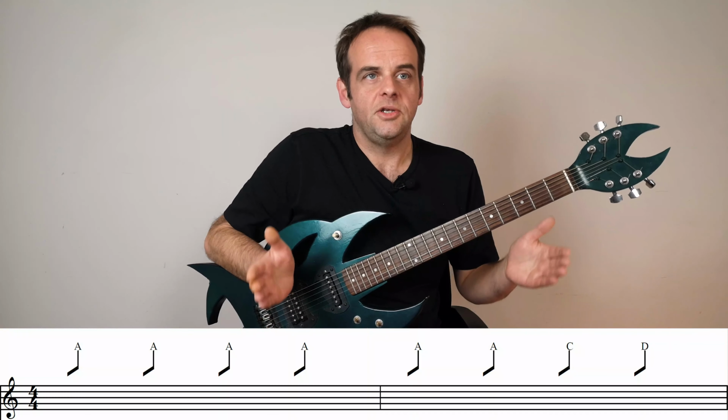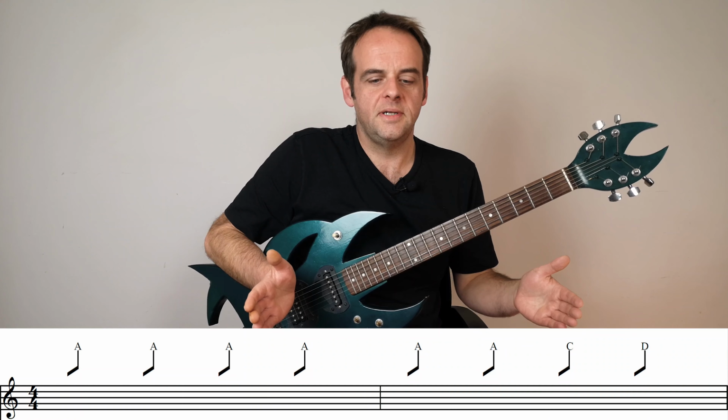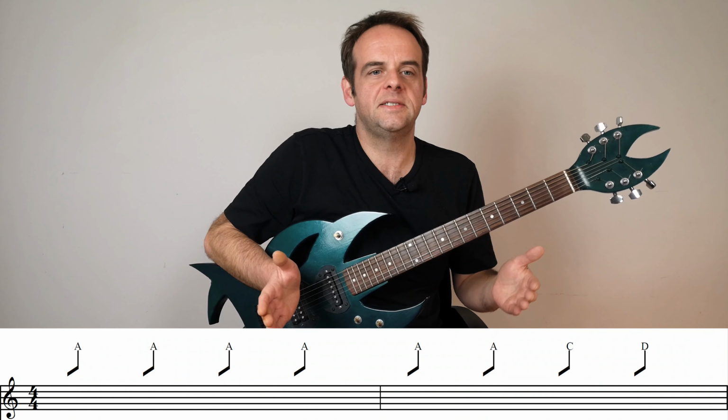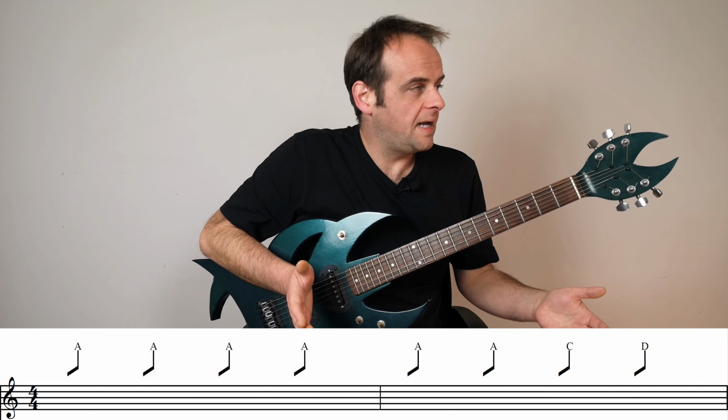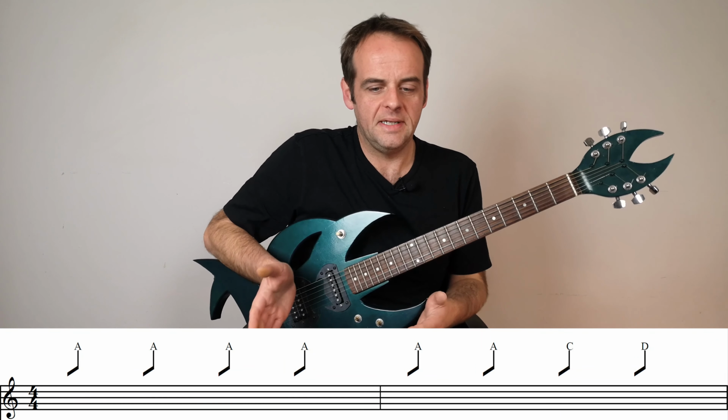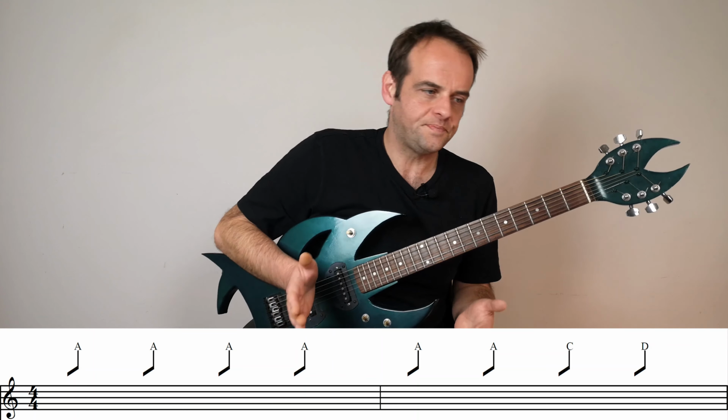Basically, for 6 of those beats, you play the first chord. So if we're using the A example, it would be 6 beats of A, 1 beat of the next chord, which would be C, and 1 beat of the next chord, which would be D.